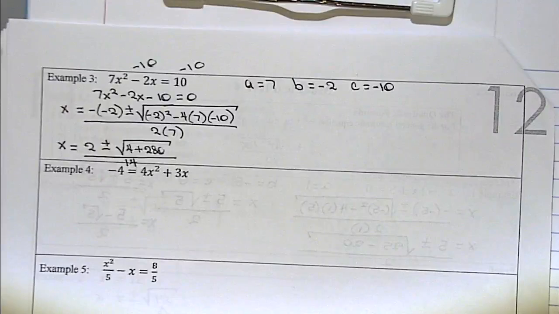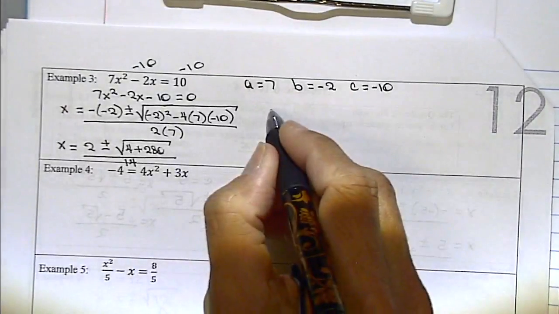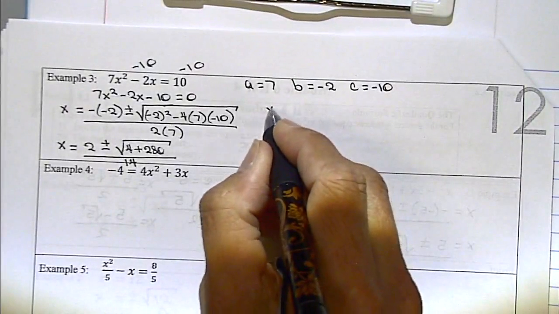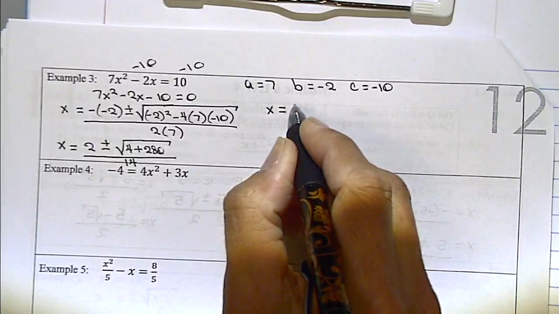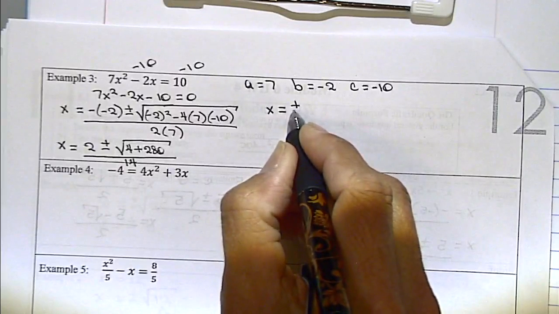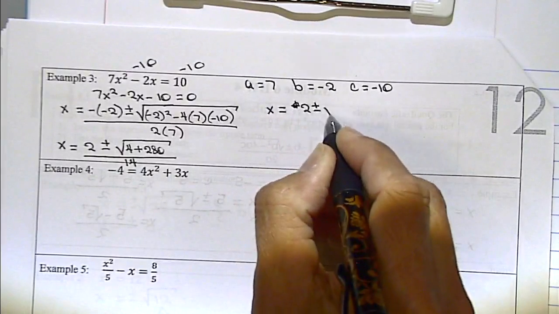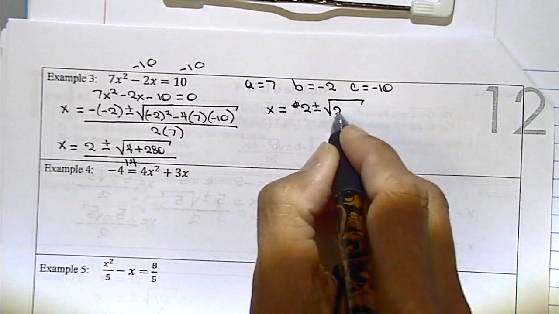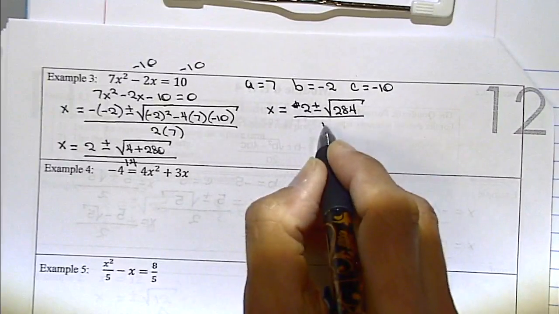Once again, running out of room, I know. All right, so let's go over here. This gives me x is equal to, that's right, isn't it? Plus or minus, whoops, forgot the 2. 2 plus or minus the square root of 284, and it's divided by 14.